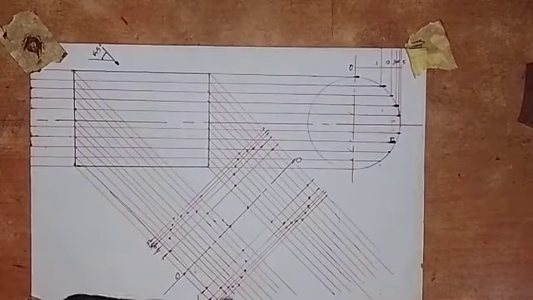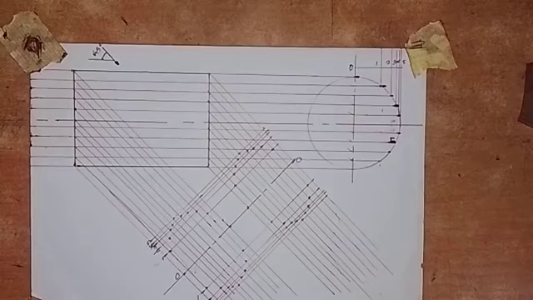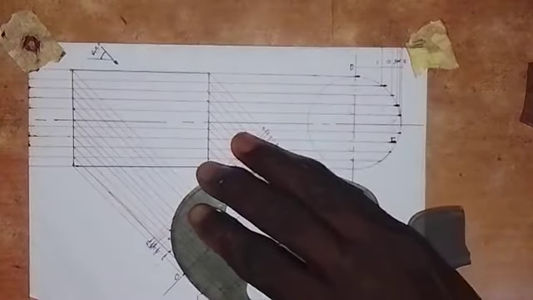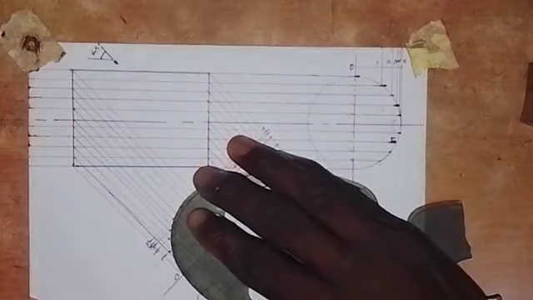So let's start with the one where we are going to see the whole circle on this end. With the French curve, we connect these points together.